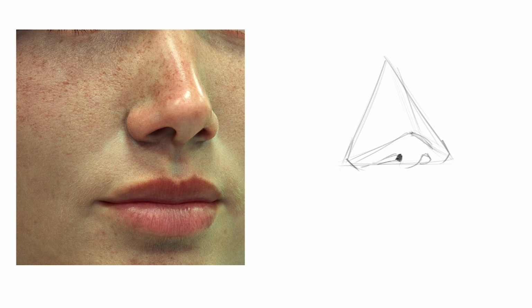Okay, we will define this nostril. And we will erase the extras. Okay, here we go.